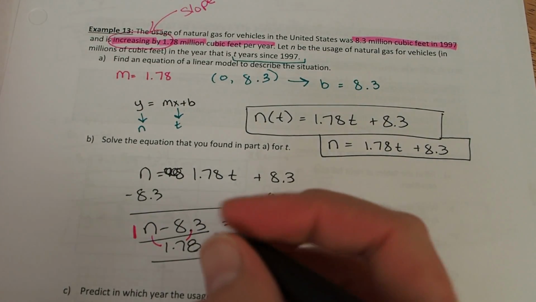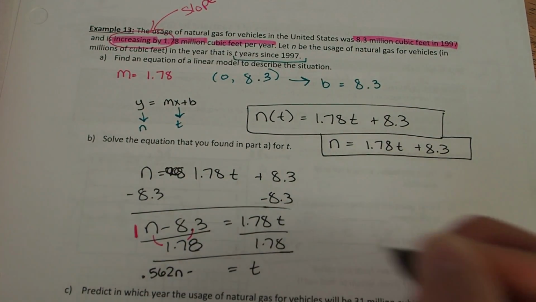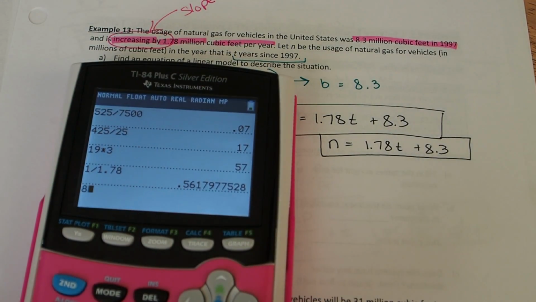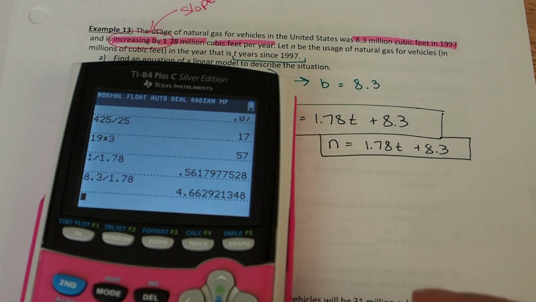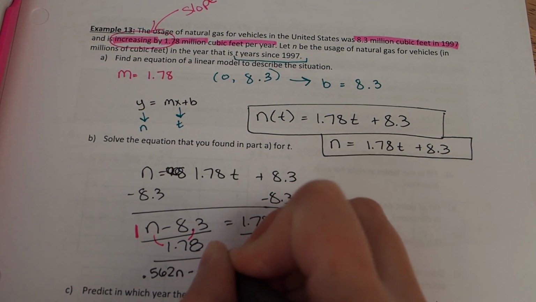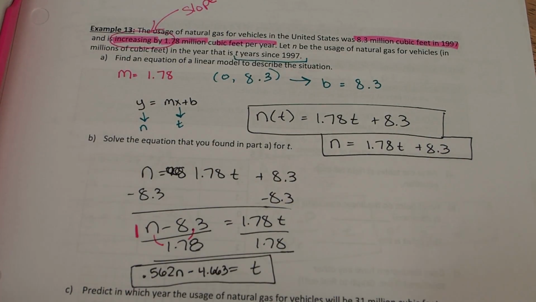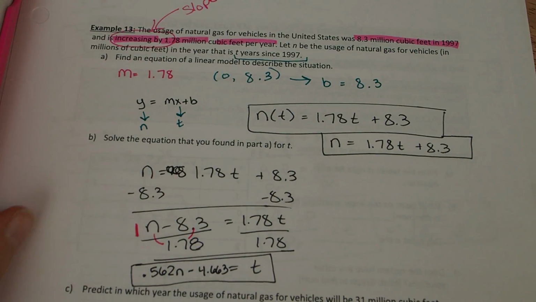So we have 0.562n minus 8.3 divided by 1.78, which gives me 4.663. That would be my equation with t solved for.